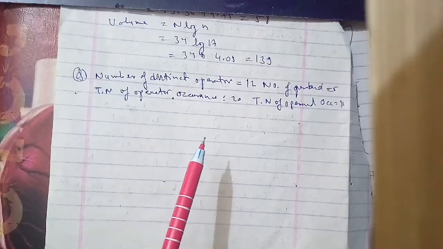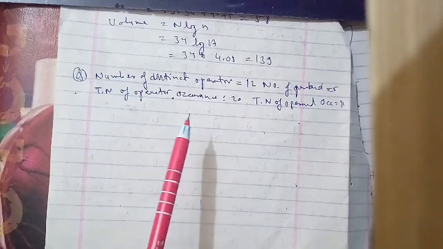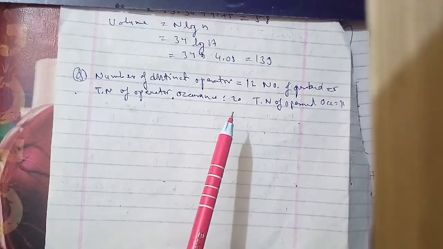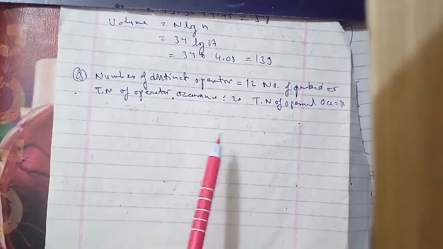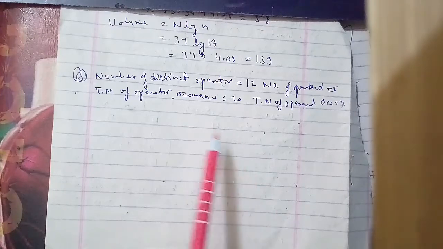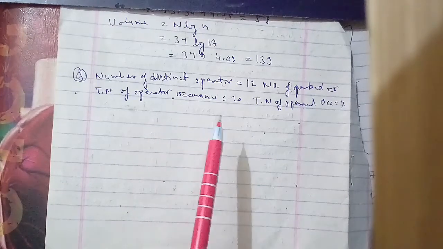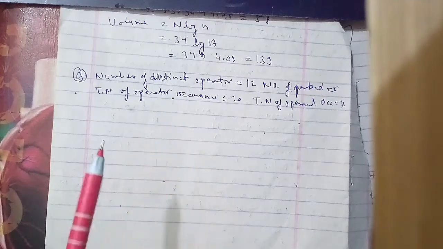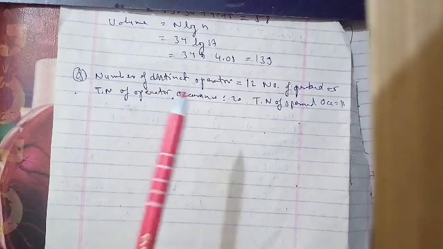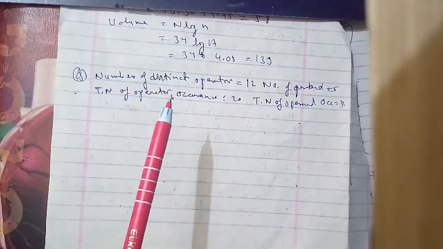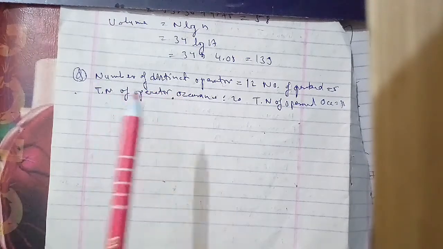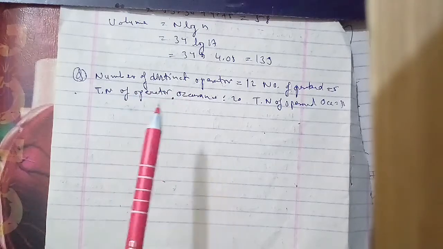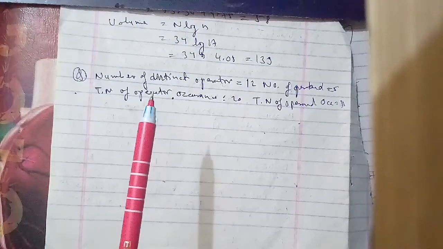Next we'll go ahead, and we have to calculate the different Halstead software metrics for the above program. And the other question we have is: using a suitable example, explain how Halstead software science is used to measure the size, development effort and development cost of the software product. This has also been asked for 10 marks.